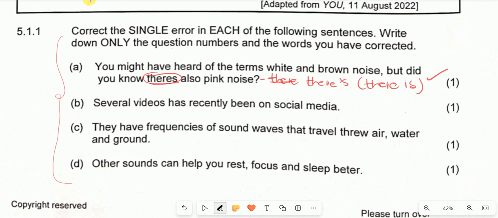on social media. For you to pick up a concord error, please read the sentences out. Then you should be able to hear. If the sentence does not flow, automatically know that that is a concord error. It means one word here is actually incorrect, which makes the sentence not retain meaning. Several videos has recently been on social media. I believe you can hear, as when I read the sentence, that the sentence doesn't flow. So it means I have a concord error. Instead of saying has, and remember you're talking about videos, it's supposed to be what? Have. So the error here was concord.